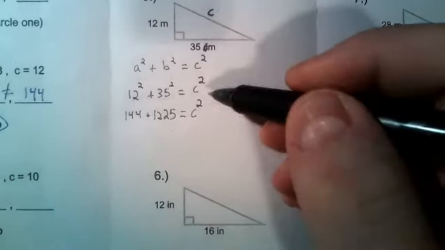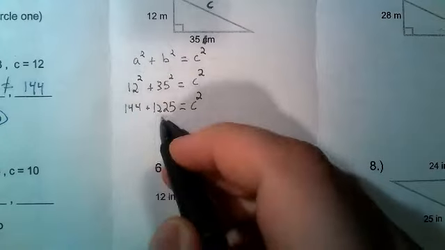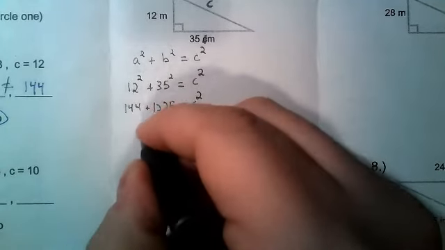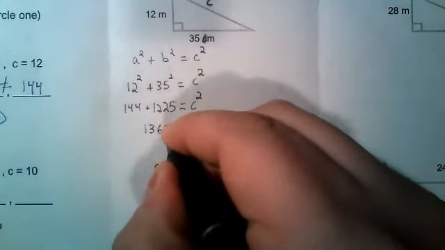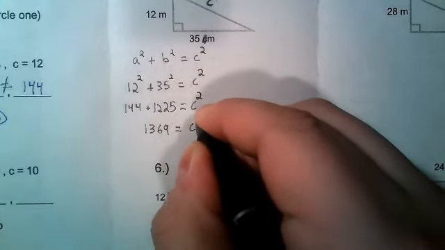And now I simplify. 144 plus 1,225 is 1,369, should equal c squared.